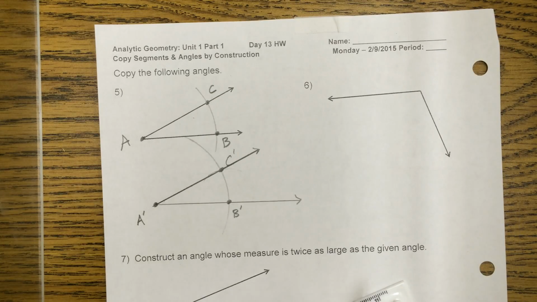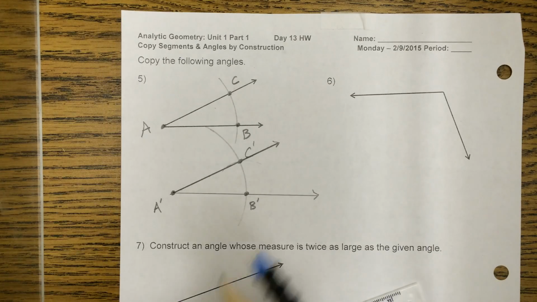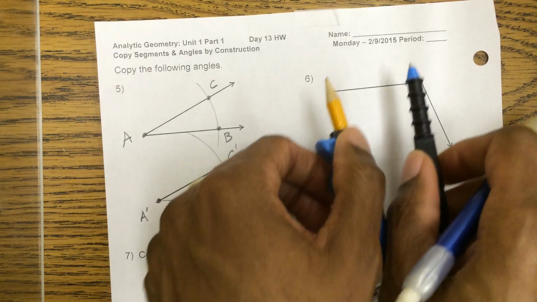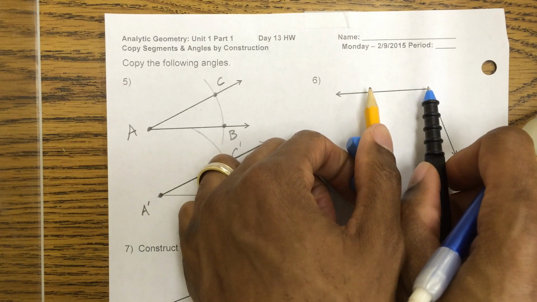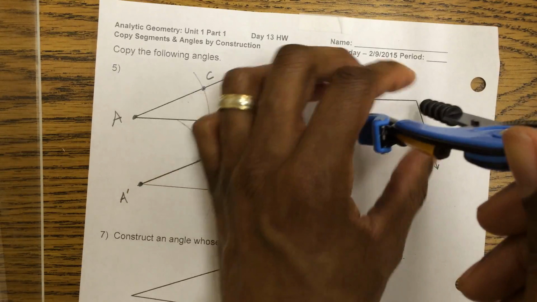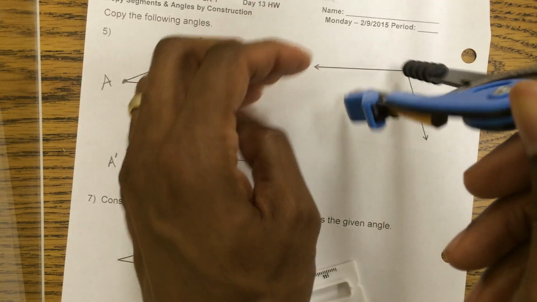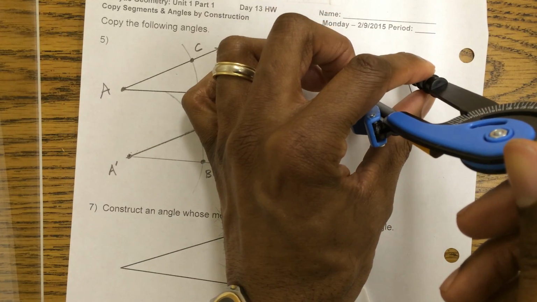This process works equally well for an obtuse angle. Again, first thing you do, it doesn't have to be some specific width, but go ahead and put the corner of your compass on the vertex.